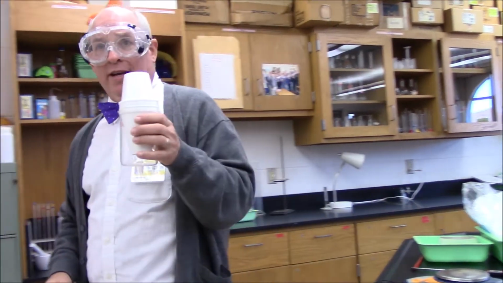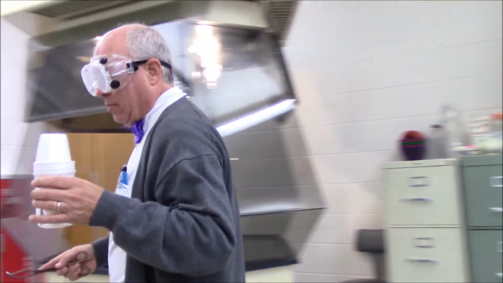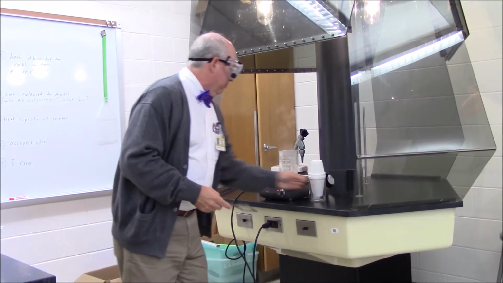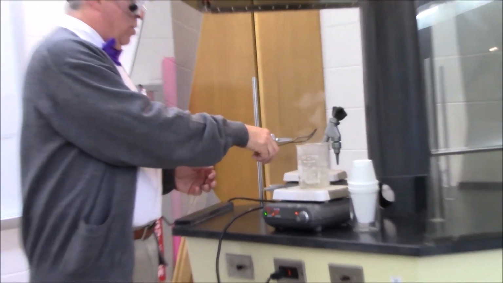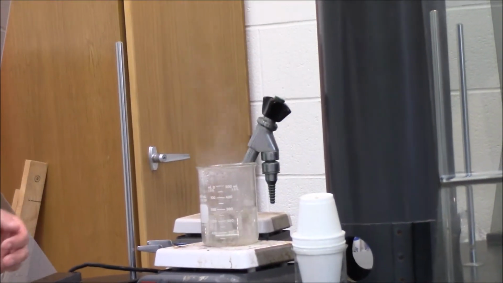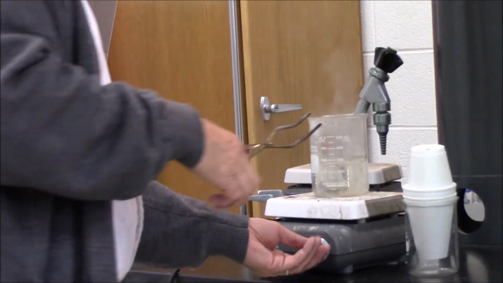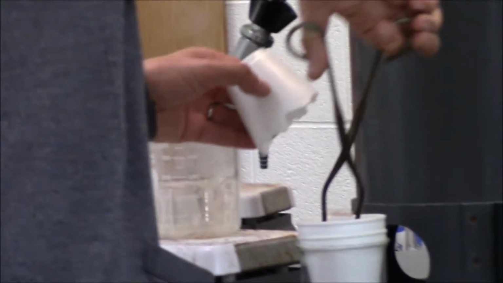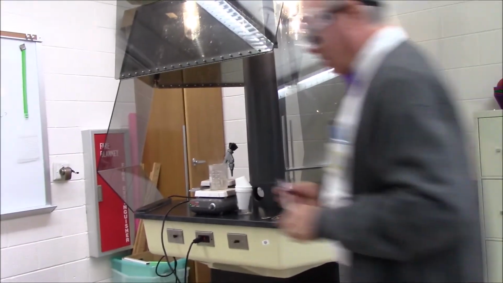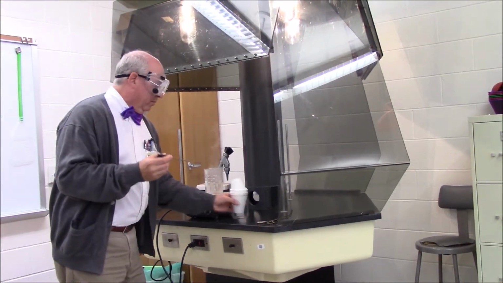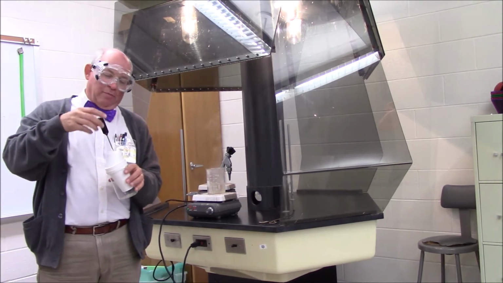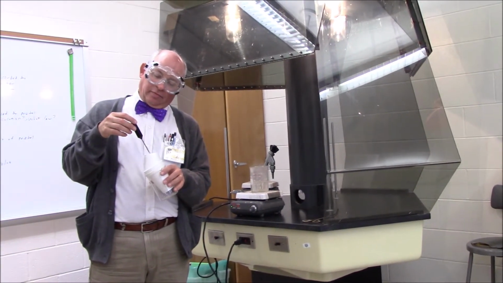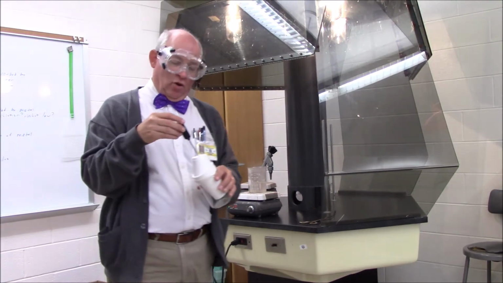I'm going to move this over here so that I don't carry the piece of metal all the way around the room, where it would cool off. So I'm going to take this out, drop it in the water, wait a couple seconds, and take the temperature. I'll know I'm done when the temperature stops changing. So the temperature's still going up.